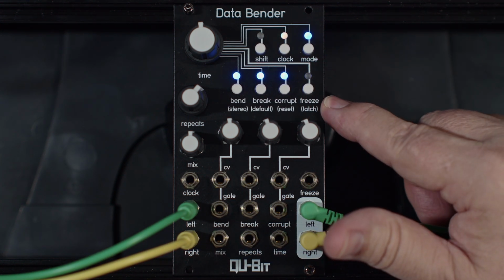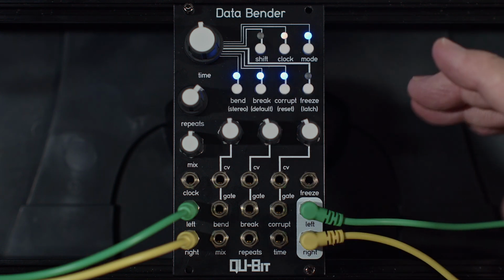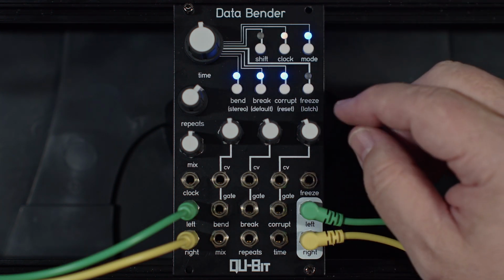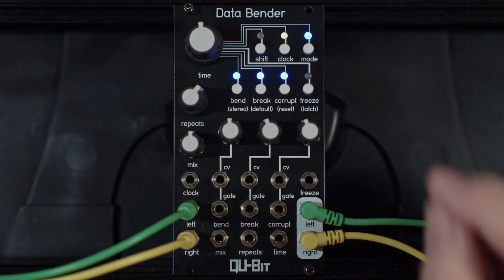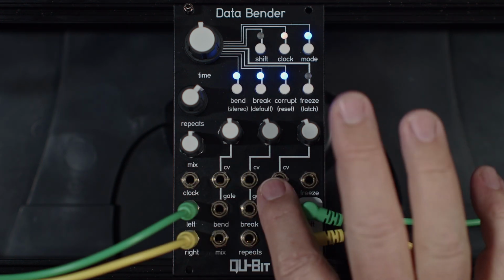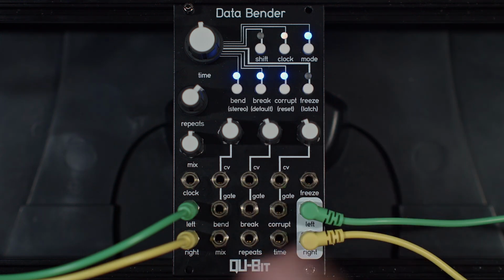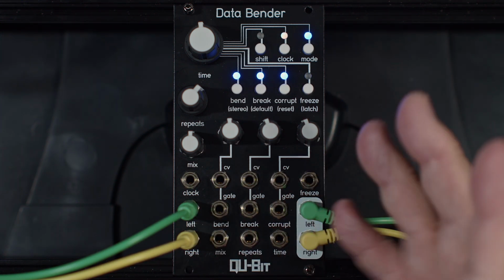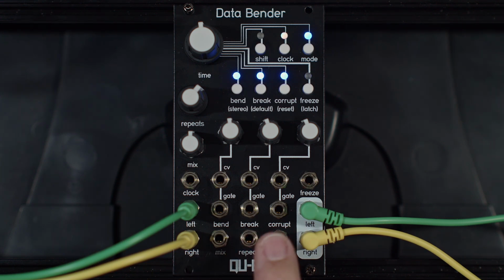And freeze is similar to other effects. Freeze stops the input of new audio, trapping what's in the buffer to be manipulated further. Like Monsoon, this is pretty fun when randomly modulated. There's also a CV modulation point for automating the 3-knob sweep, and a gate CV for toggling bend, break, corrupt, and freeze on and off. Speaking of CV, you can also modulate mix, repeats, and time knobs using the CV inputs at the bottom of the module.